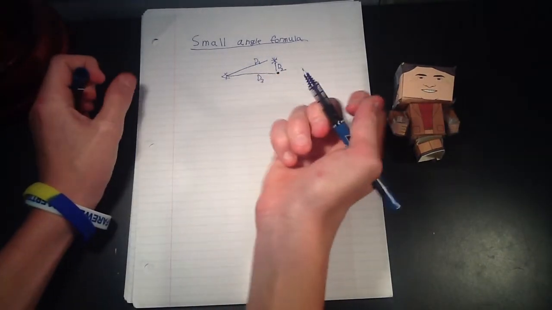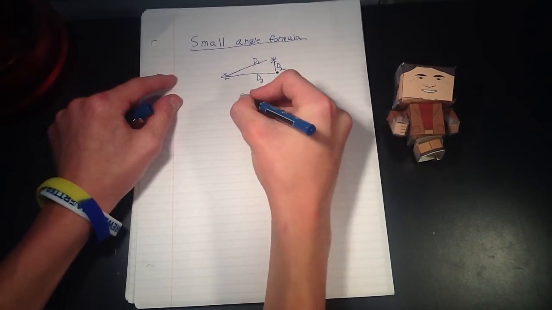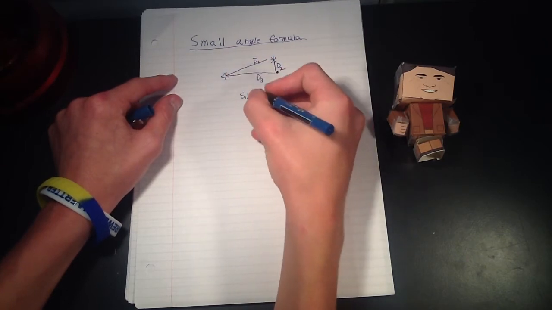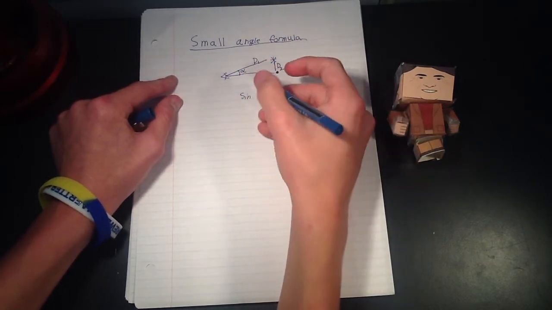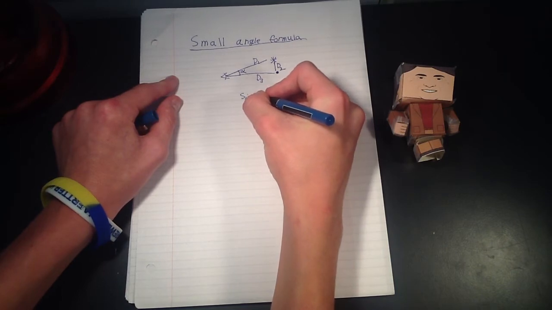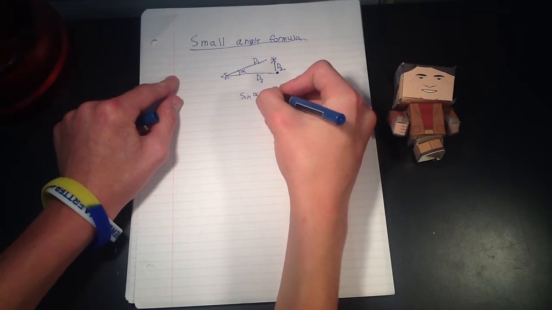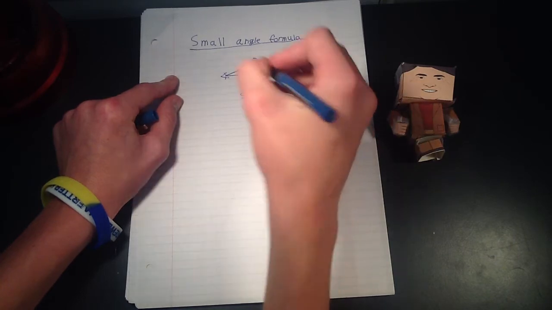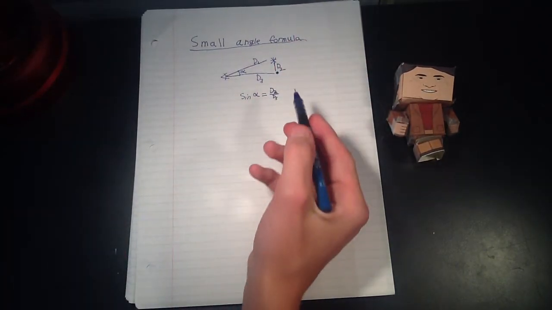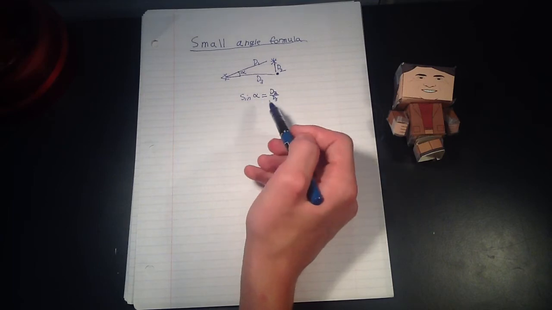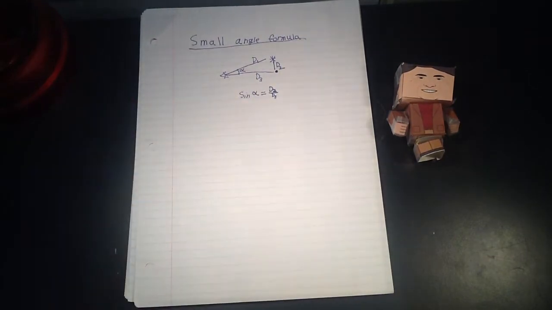You would know that if you learned trig, sine of the angle at which you're looking, and we're going to call that angle alpha, equals d2 over d3. Please correct me if this is wrong. Sine alpha equals d2 over d3. Correct me if I'm wrong, because I do not know trigonometry. I'm just repeating what he said.